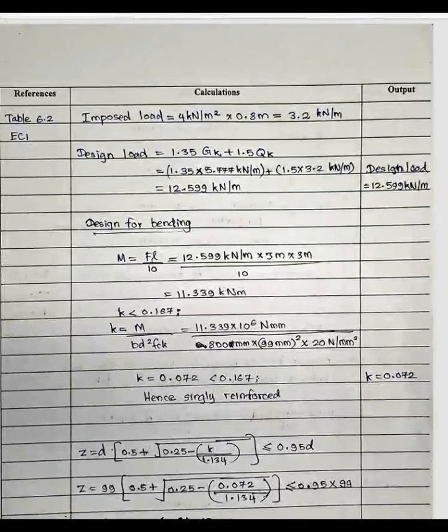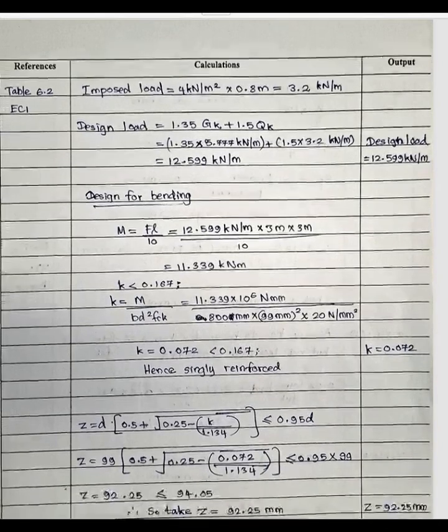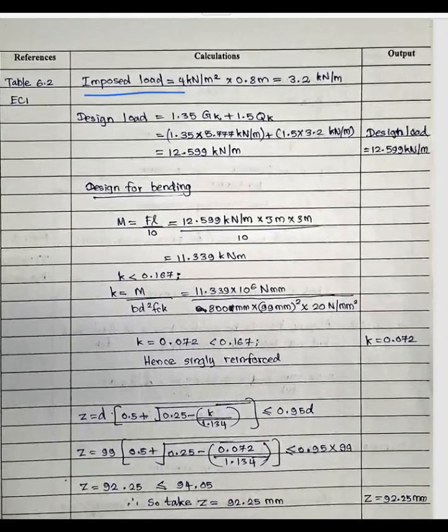Next, in the ultimate limit state condition, we want to find the dead load and also the imposed load. For the imposed load, I assume 4 kilonewton per meter squared for the staircase, and I multiply by the width of the staircase, so we can find the loading from the imposed load.